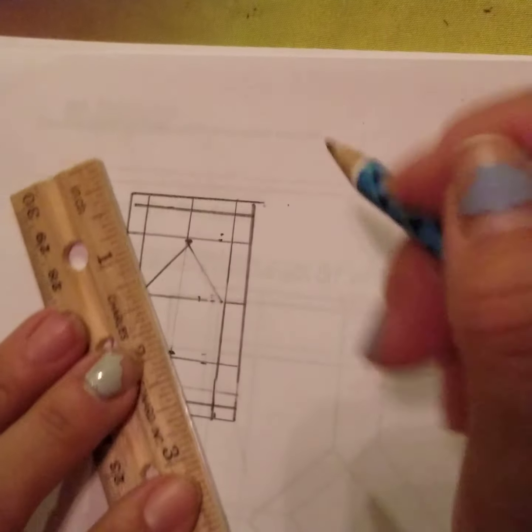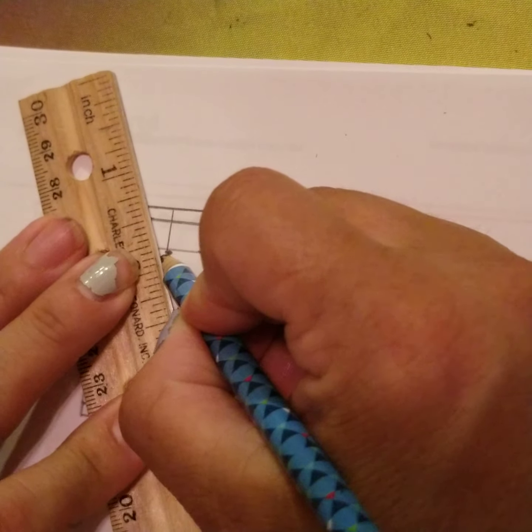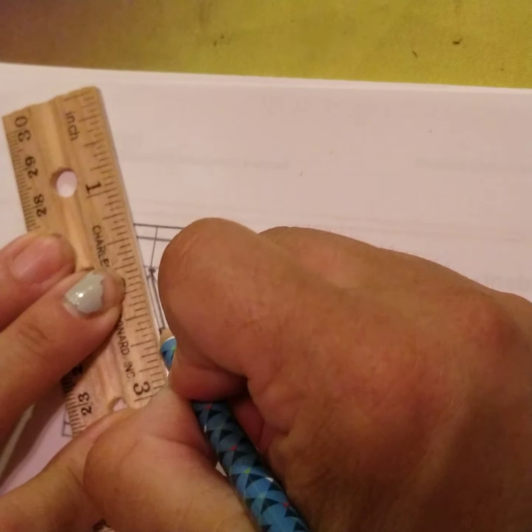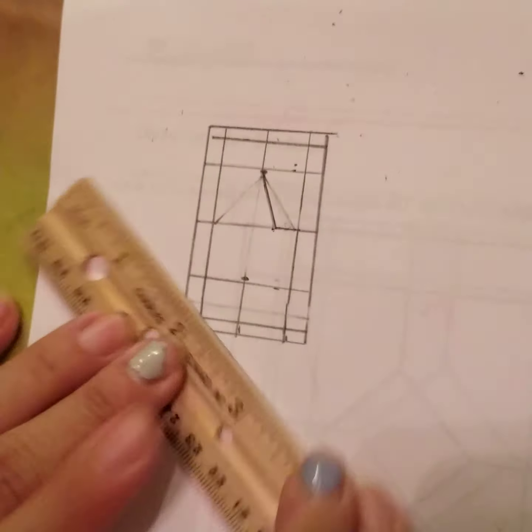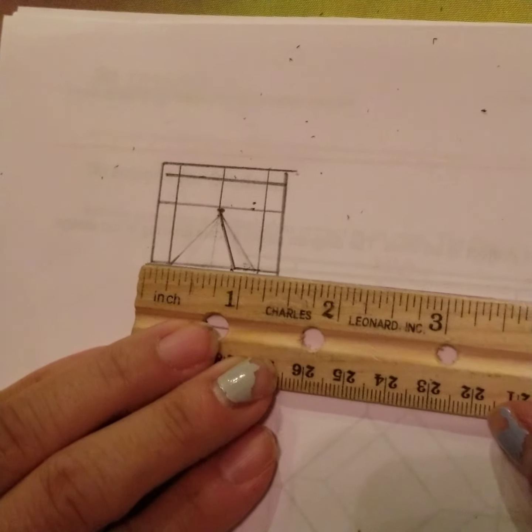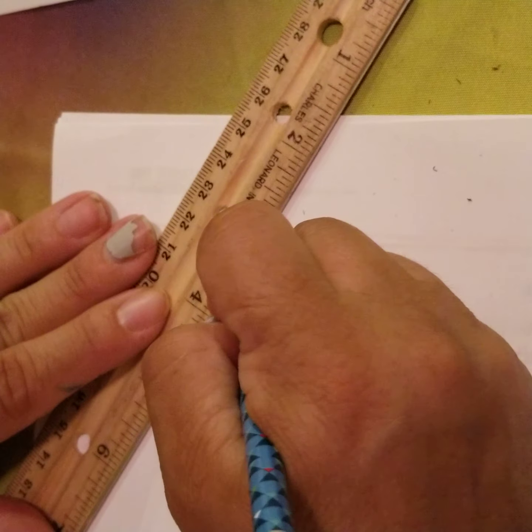Sorry. To here. My fault. We measured to the wrong line. Okay. To here.